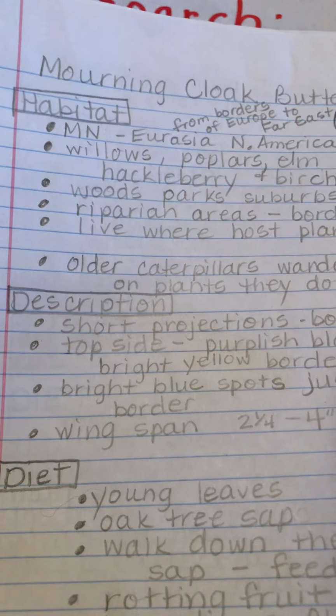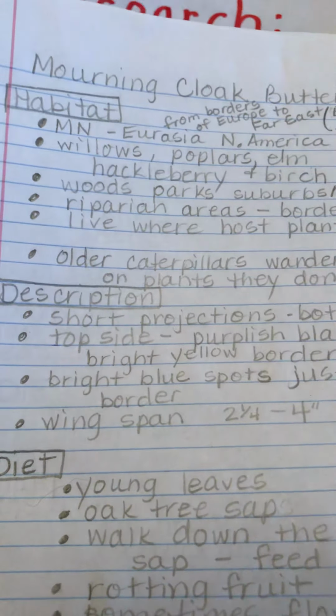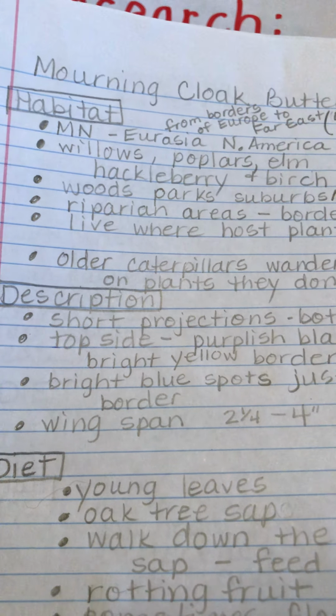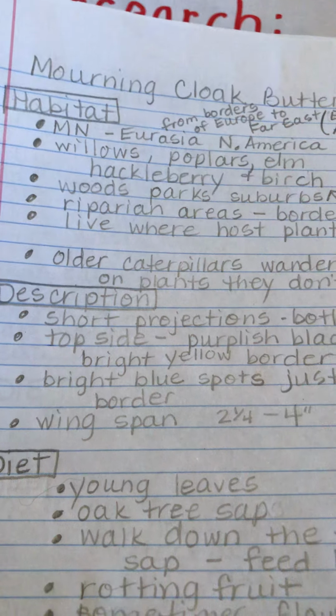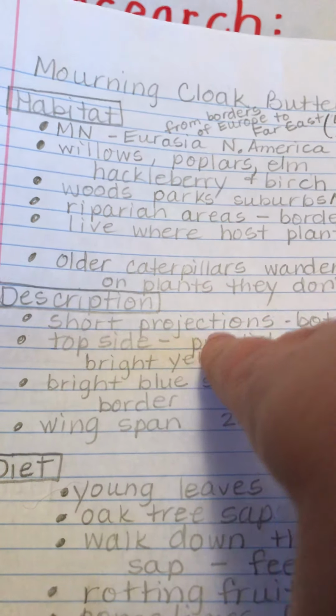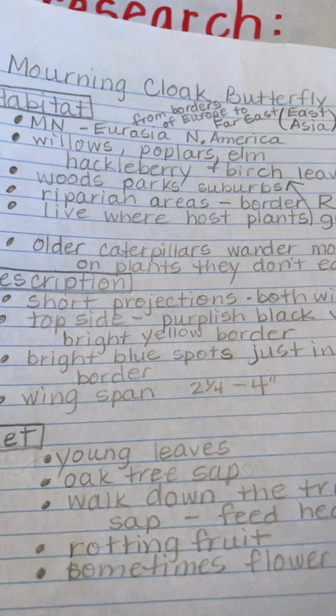Short projections, both wings. So in the book that I read, it said there are short projections on both wings, but I just wrote the main words, right? And that's what you're going to do when you do your notes.